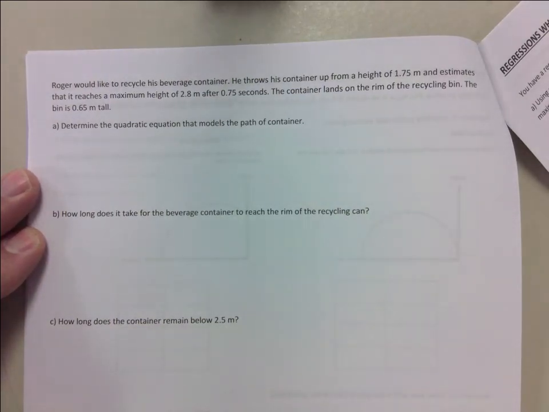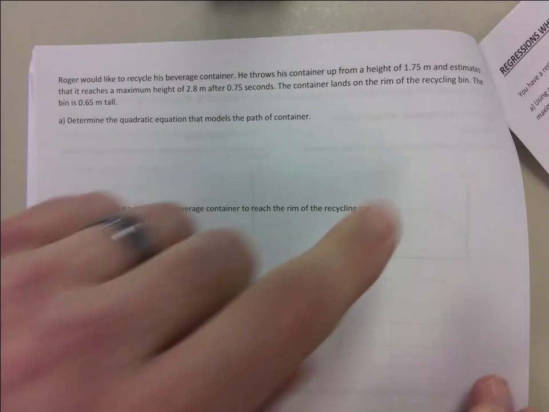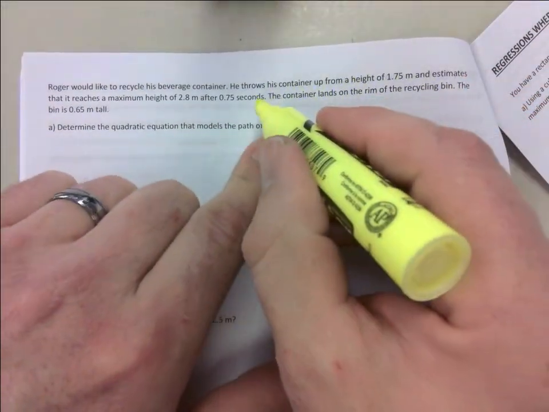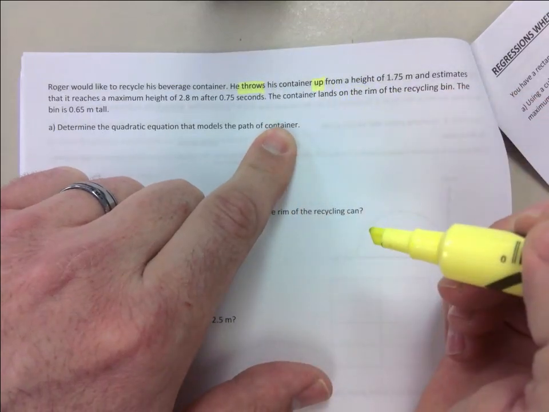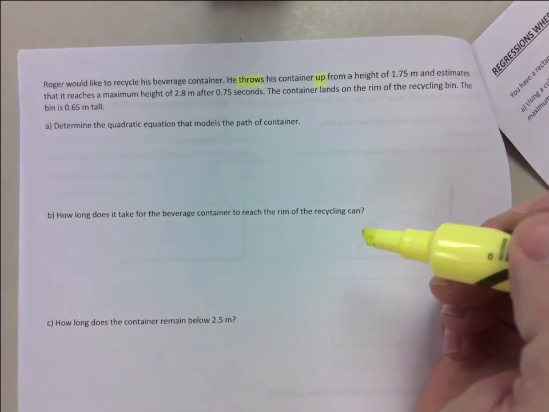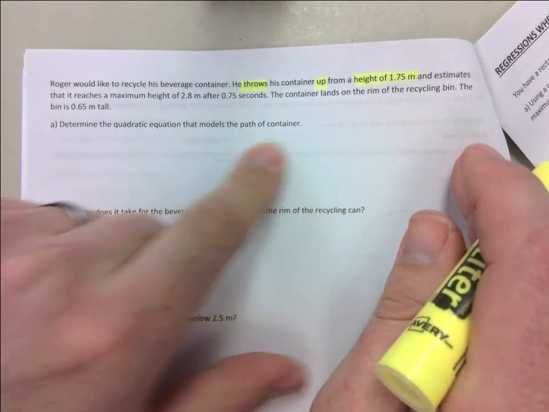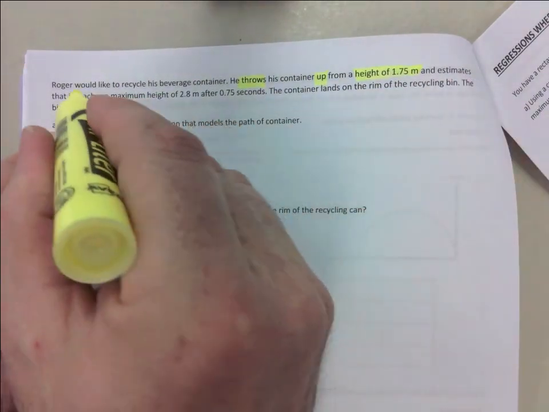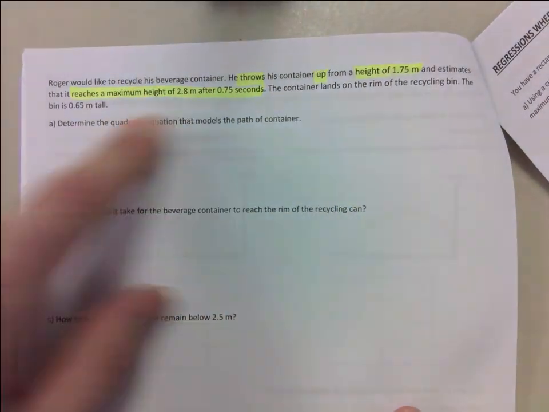So Roger would like to recycle his beverage container. He throws his container up from a height of 1.75 meters, and estimates that it reaches a maximum height of 2.8 meters after 0.75 seconds.